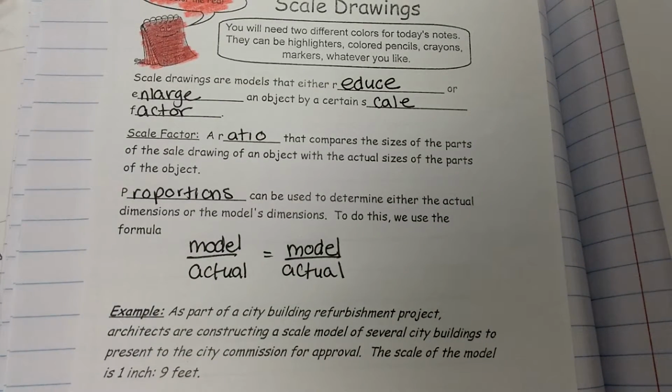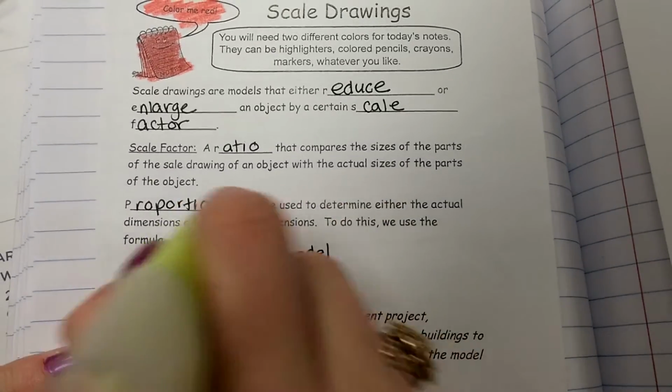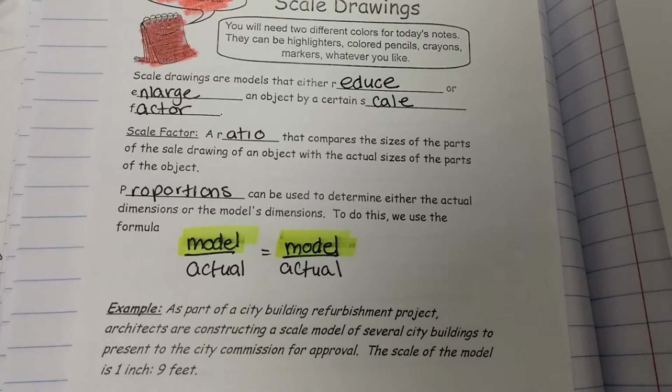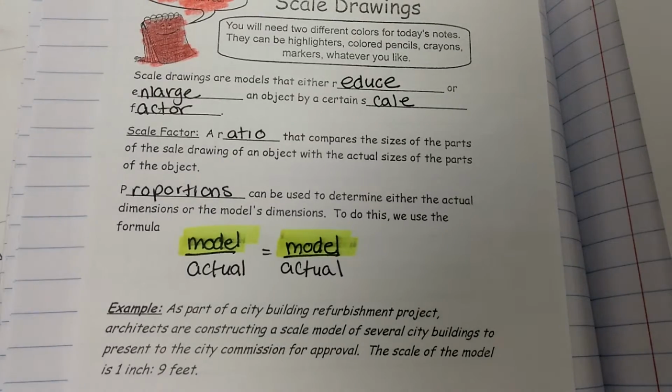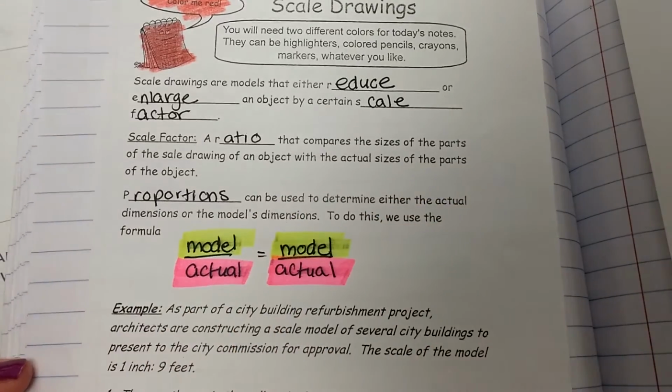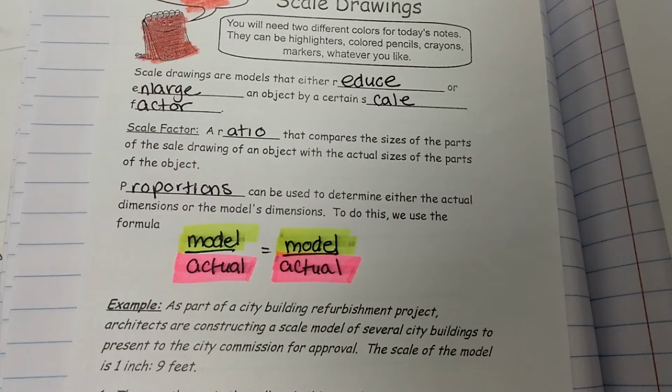So everything that's a dimension of a model or a drawing, we're going to color one color. So in this case, I'm going to use yellow to denote something that's part of a model or a drawing. And then I'm going to use pink to show anything that is actual or true to life, real life.